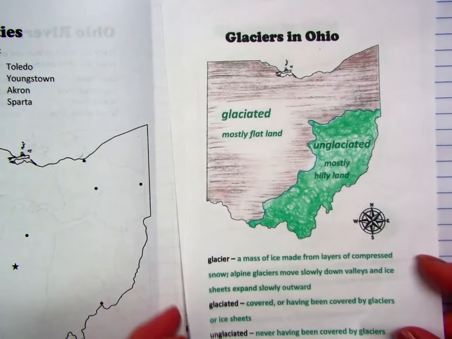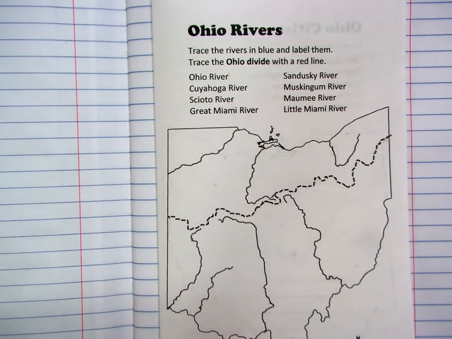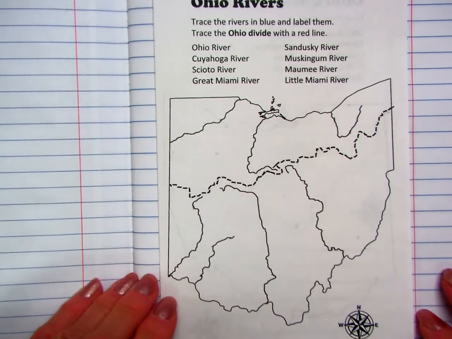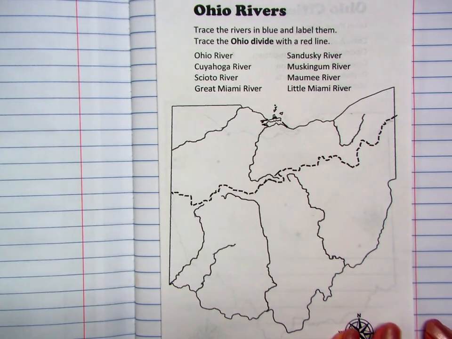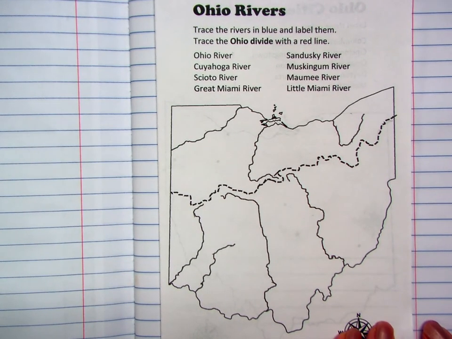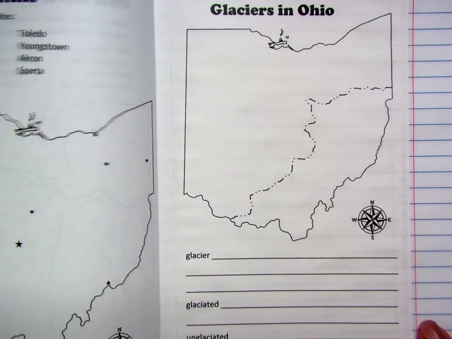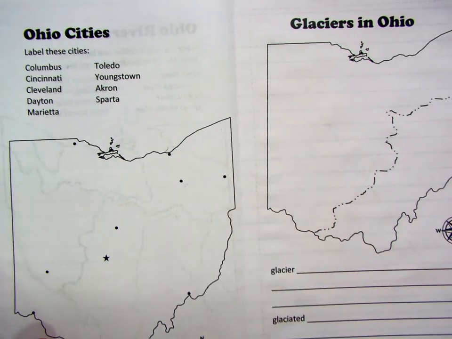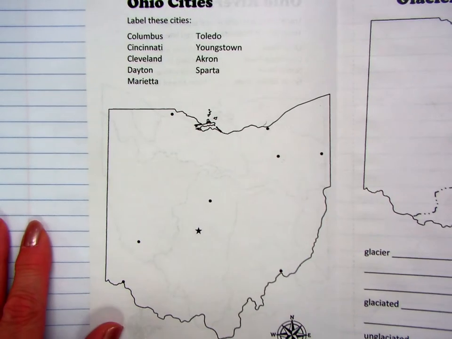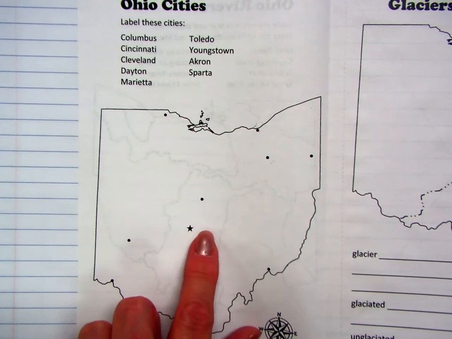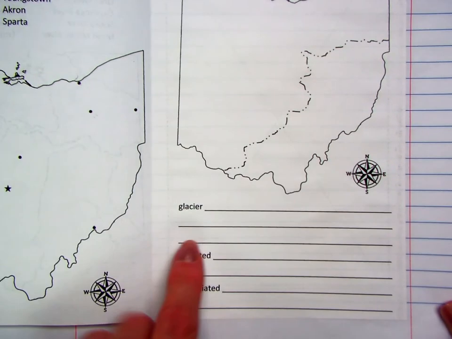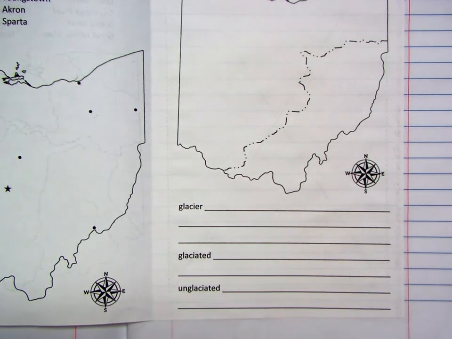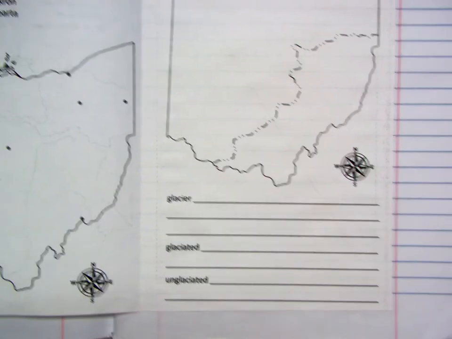When you are done with all three of these pages, then you may take a picture of each page. Take a picture of Ohio rivers. Make sure that it's clear enough that I can see all of your river label names. Then you can take a picture of these two pages together or each page individually. Make sure that your picture is clear enough that I can read the city names. And make sure your picture is clear enough that I can read your notes down here at the bottom of the page. And then submit those pictures to me.